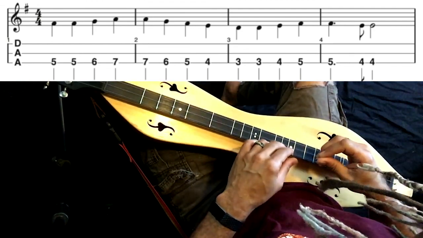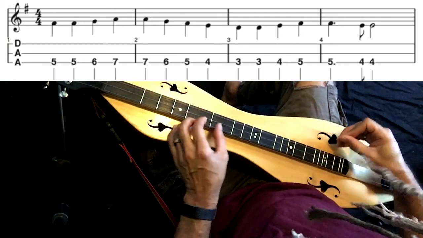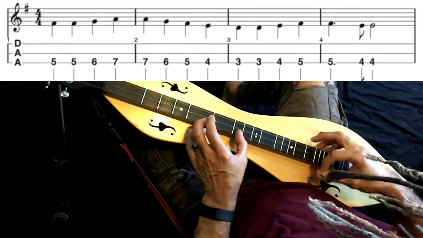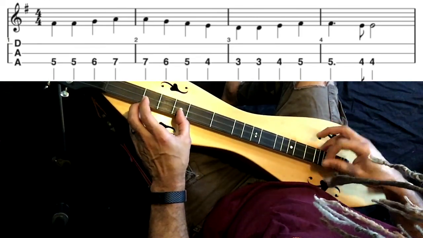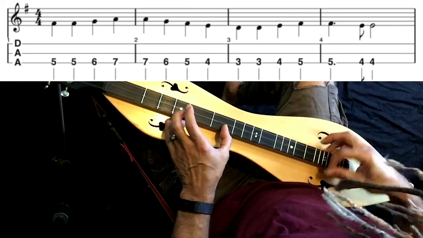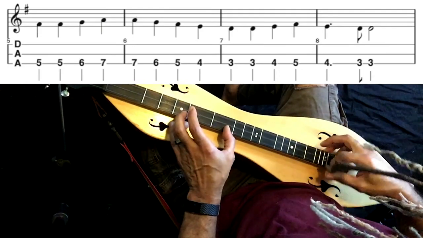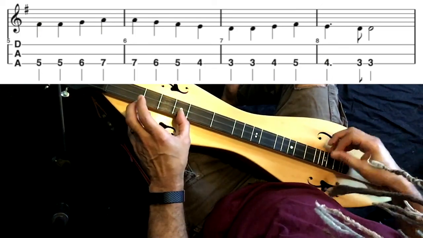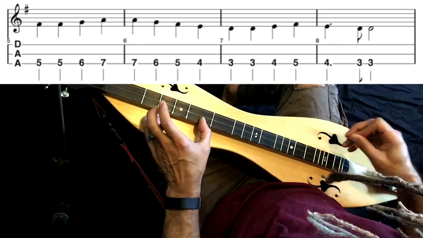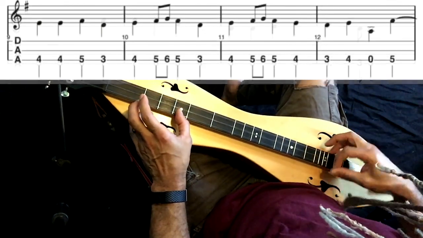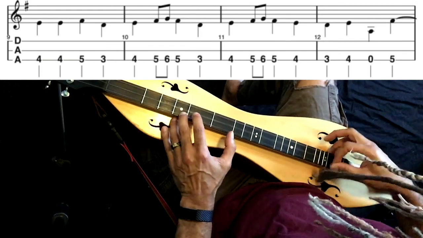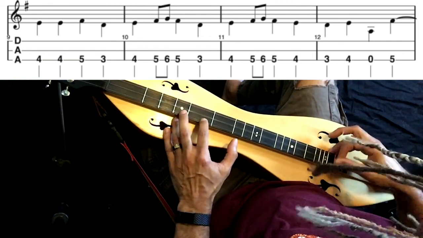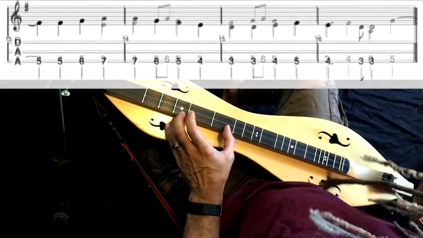Here we go. 1, 2, 3, 4. One, two, three, 1, 1, 2, 3, 4. One, two.